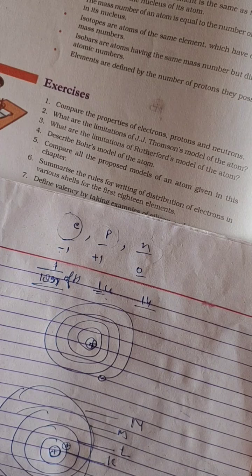Thomson model, Rutherford's model and Niels Bohr's model of the atom, and then we have to compare all the models. Like in J.J. Thomson's model, he recognized the subatomic particles, that means protons and electrons, but failed to explain how they are arranged. Okay, the Rutherford model also explained that a tiny part is there in the atom, which is called the nucleus, which has all the positive charge in it, and electrons revolve around it, but it does not explain the stability of the atom.